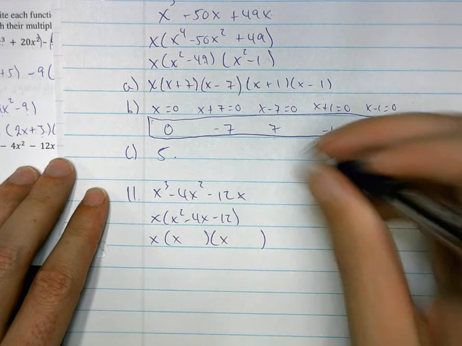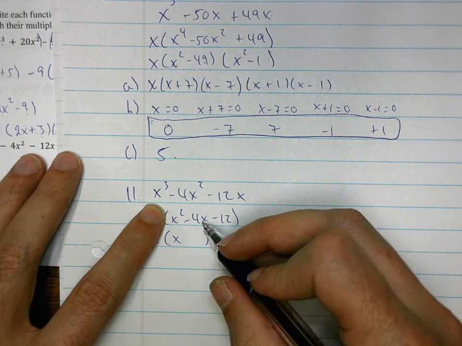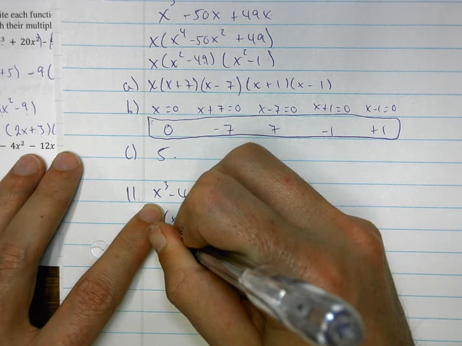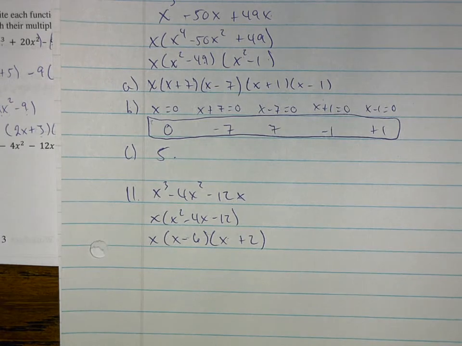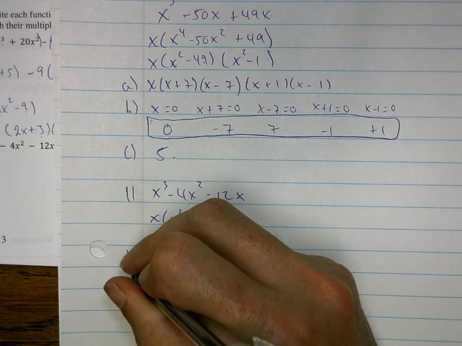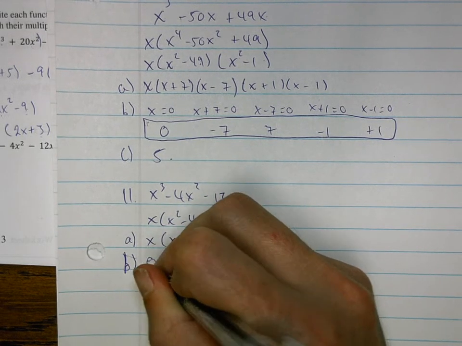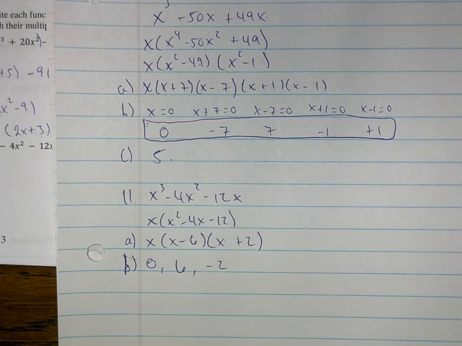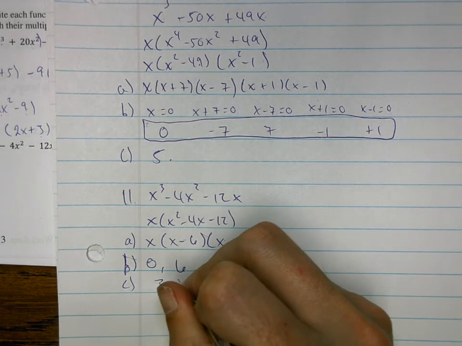x and x, because x times x is x squared. Two numbers that multiply to negative 12 but add to negative 4. That would be negative 6, positive 2. So this is your problem in factored form. That's the answer for A. Part B, you're going to have 0, positive 6, negative 2. And your last part, there are 3 intercepts.